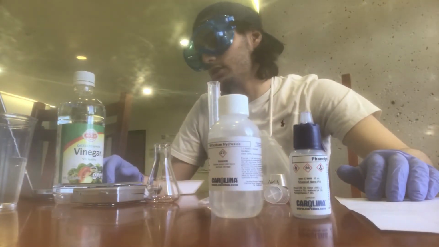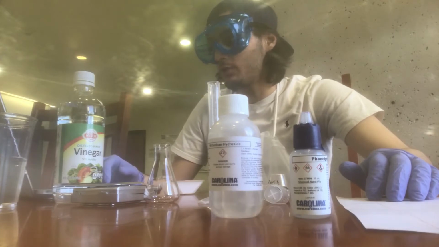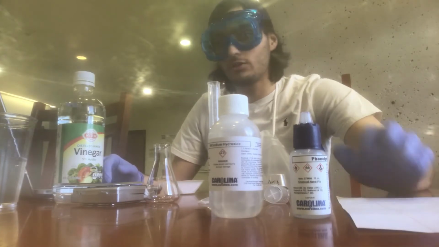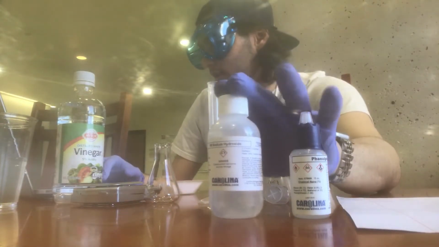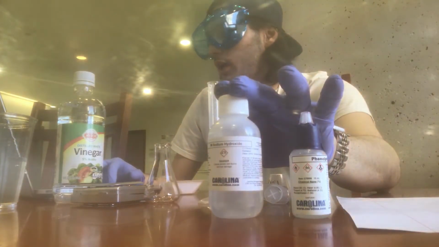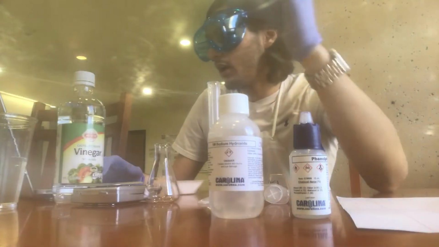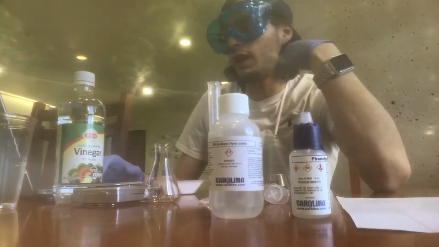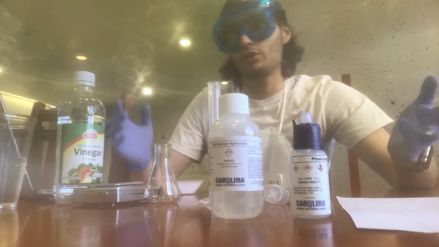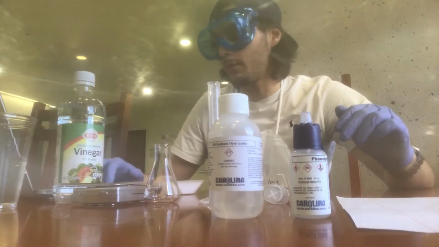But acetic acid is a weak acid, and it can be neutralized with a strong base, such as sodium hydroxide, and as I said before, that's what we're going to be using. The concentration of acetic acid, which is the analyte, in vinegar can be determined through the acid-base titration, and that's the whole experiment we're doing today.